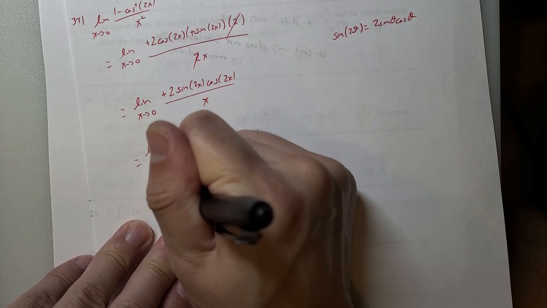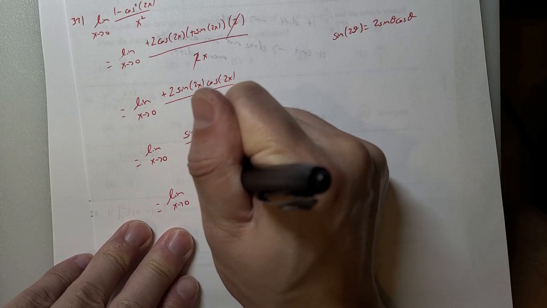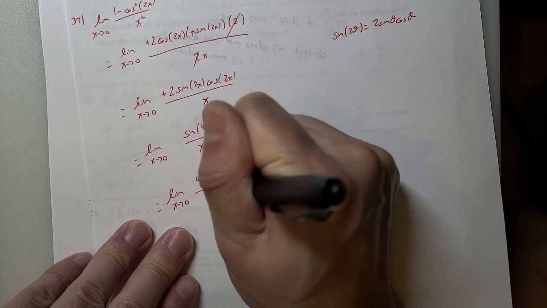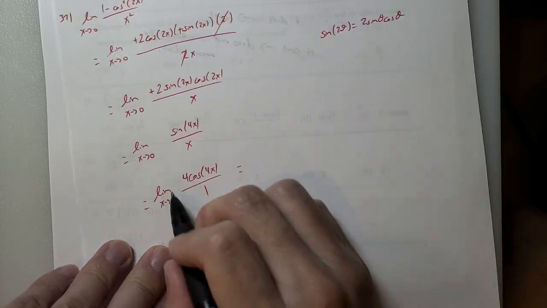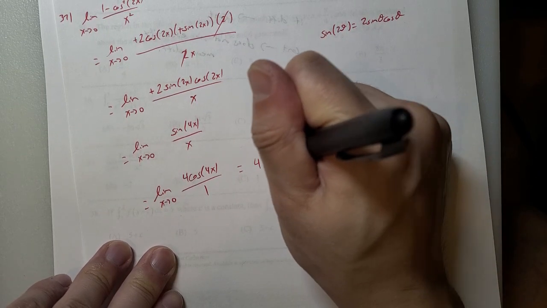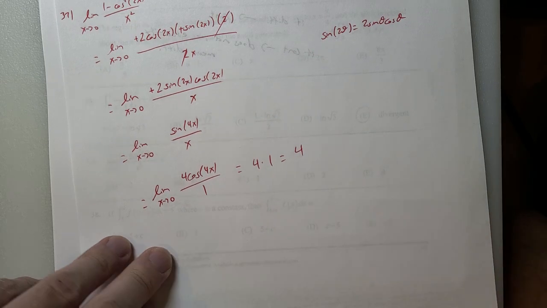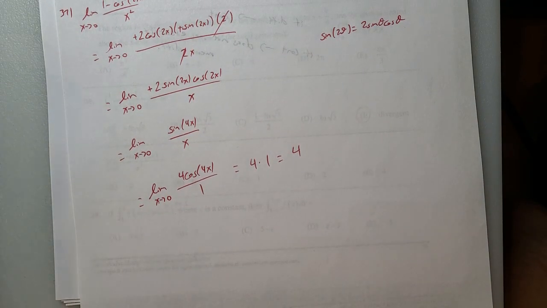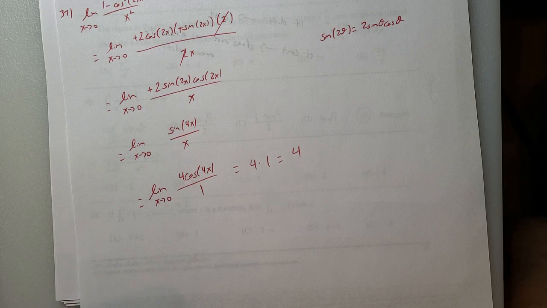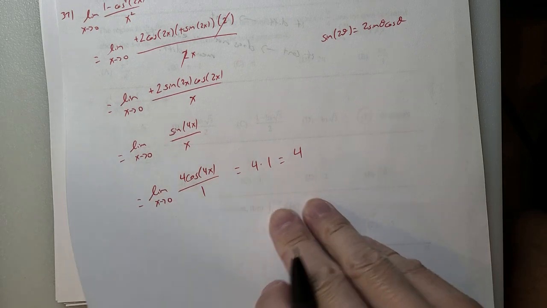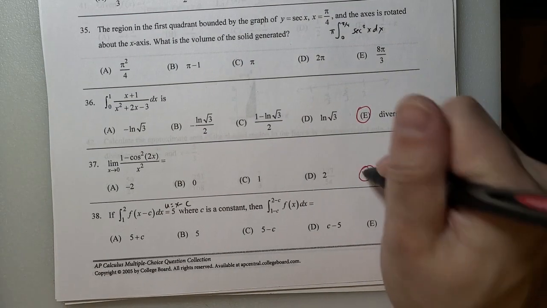Limit as x goes to 0 of 4 cosine of 4x over 1. Okay, now we plug in x is 0. We get 4 times 1, which is 4. Okay, let's hope the answer is 4. Let's see. Yes. Okay, so that's one way to do it. In BC Calc, you should know L'Hopital's rule. So that's how you do it.